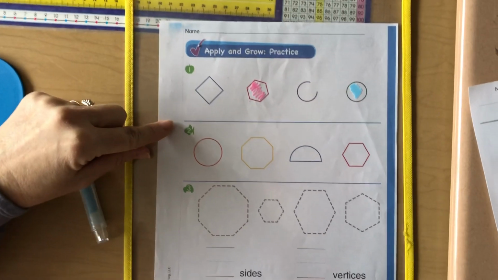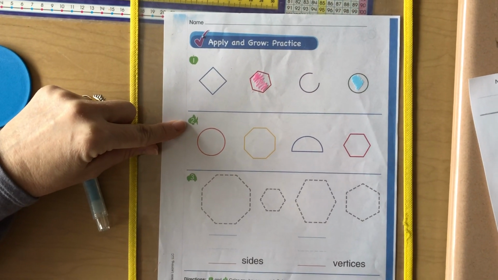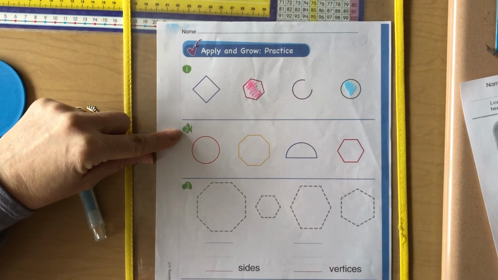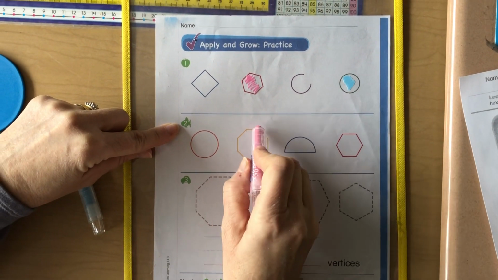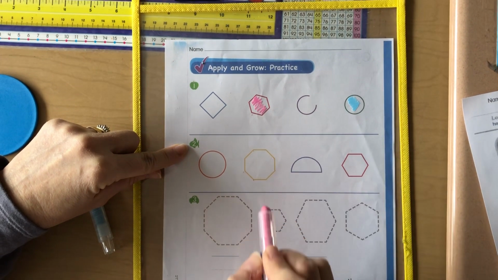Little green fish number 2. What are we looking for? Hexagon. 6 sides, 6 vertices. Good. You knew what I was going to ask. Don't let it trick you. 1, 2, 3, 4, 5, 6, 7, 8.